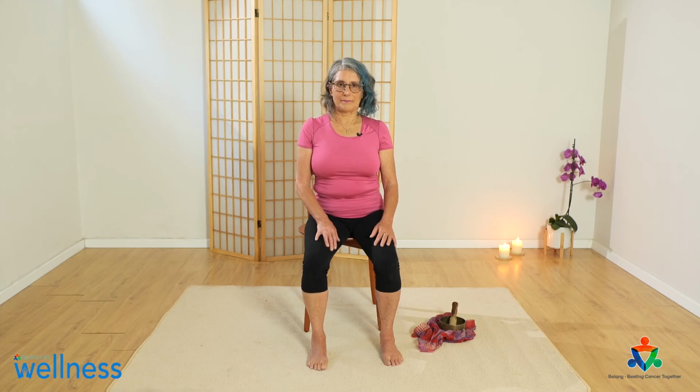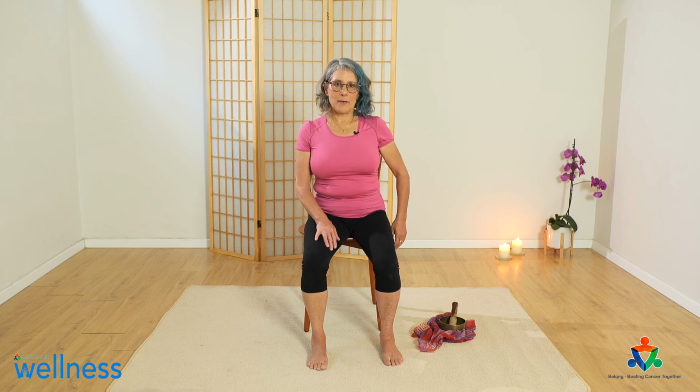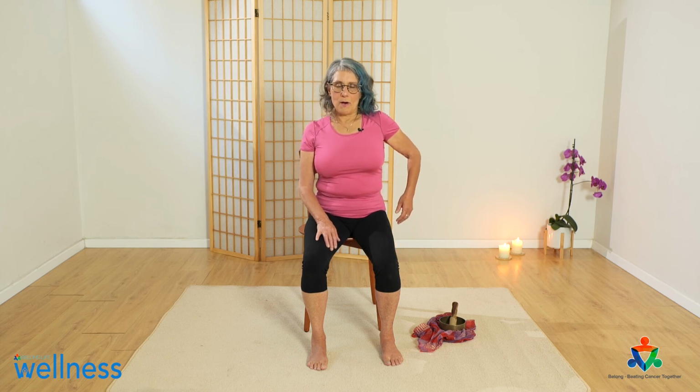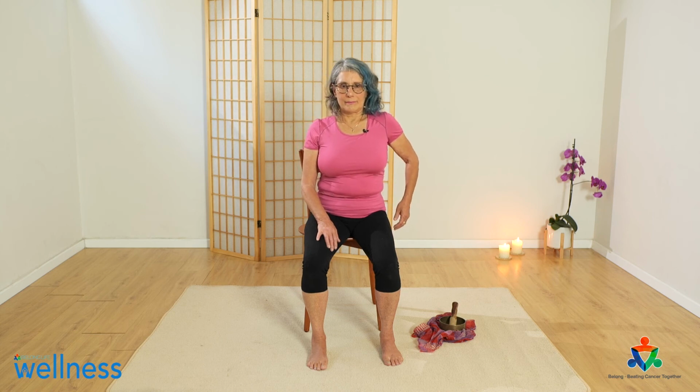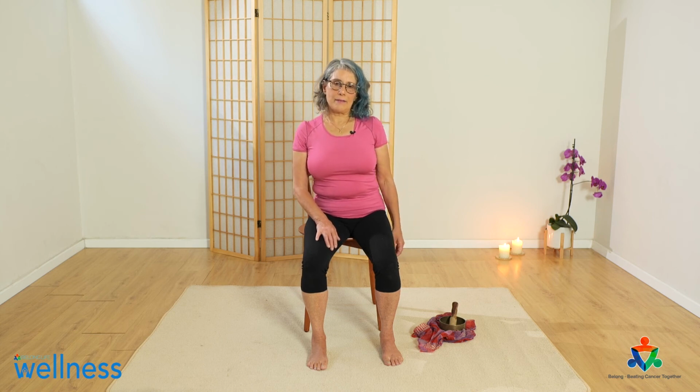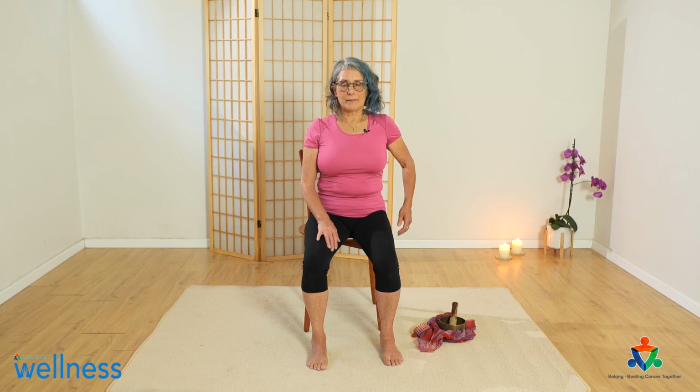Feel your shoulder moving. Allow your elbow to move. Move your arm in any way that feels comfortable. Allow your arm to respond to the movement of your lungs.